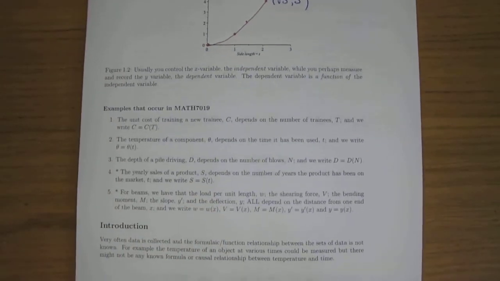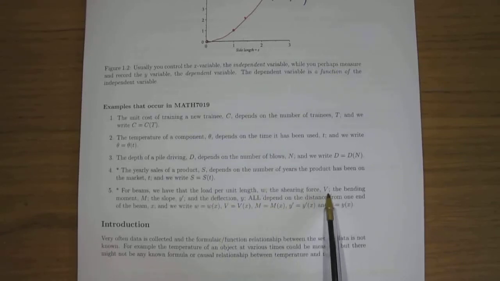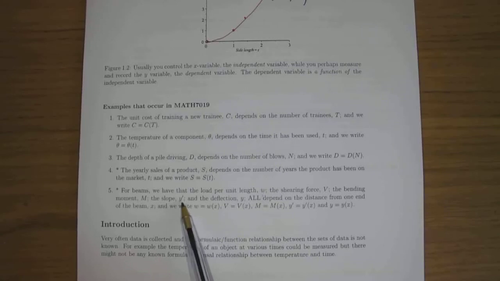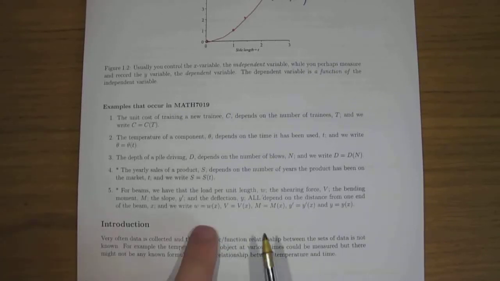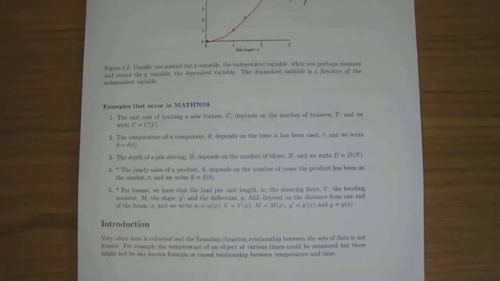And then the big one for us in chapter 2 for beams, the load per unit length W, the shearing force, the bending moment, the slope of the beam, the deflection of the beam, all depend on the distance from one end of the beam. Again, it's not like the distance from the end of the beam causes, say, deflection, but as you go, say, 1 meter along the beam, there is one number that describes the deflection at that point. So these are all functions.